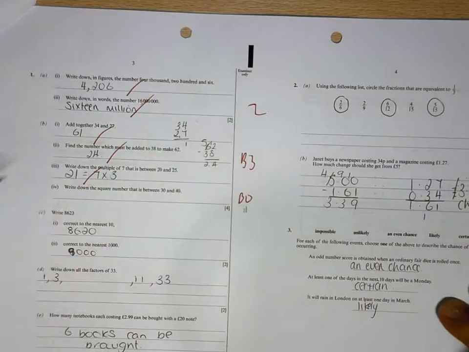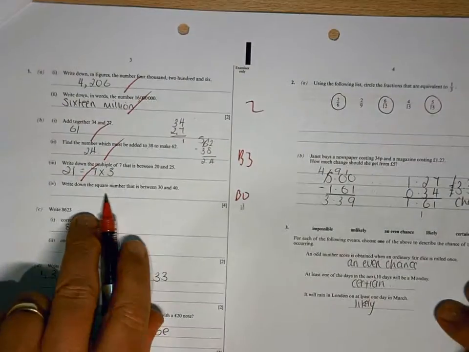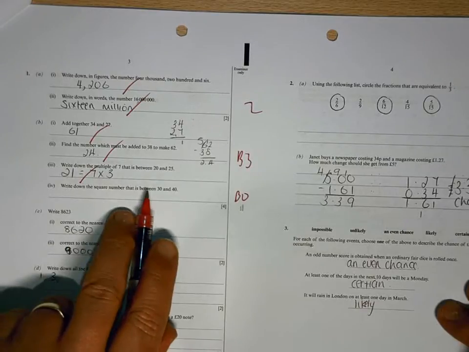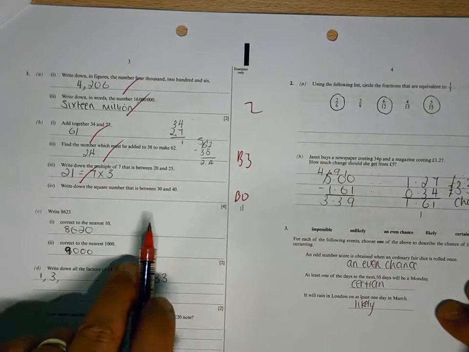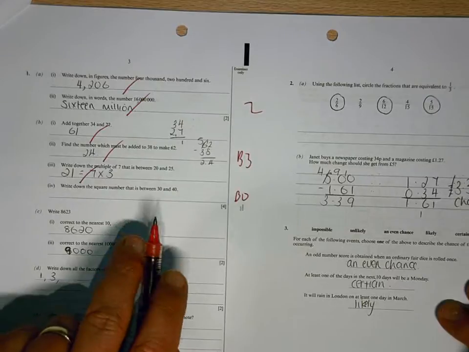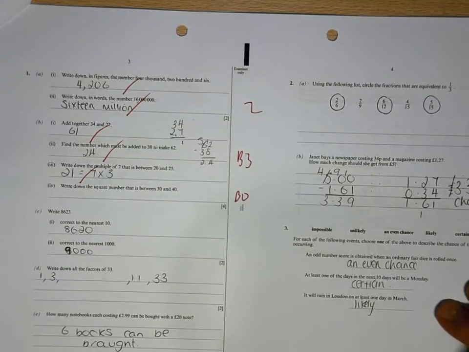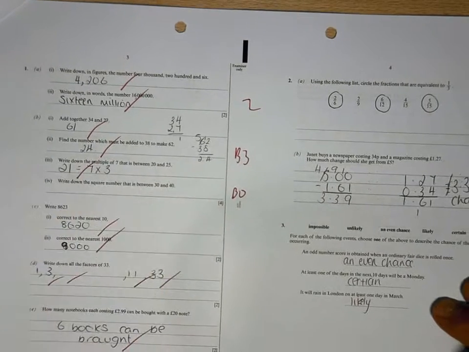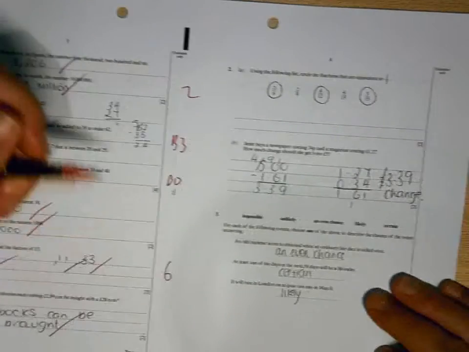So that's good. 3 there. One that you've missed there, square number. Like 5 5s are 25, so 25 is a square number, but it's not between 30 and 40. 6 6s are 36, so 36 is the square number that we're looking for there. Correct, correct, correct, correct. 6 there.